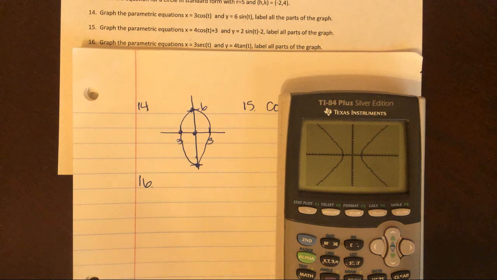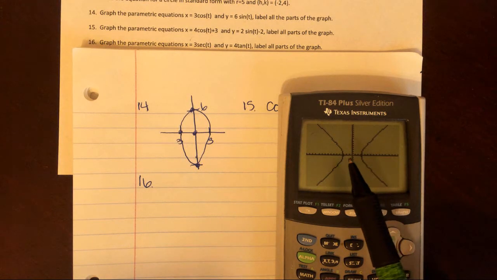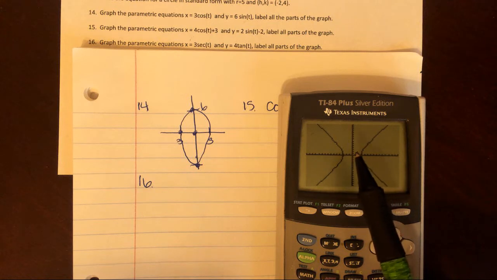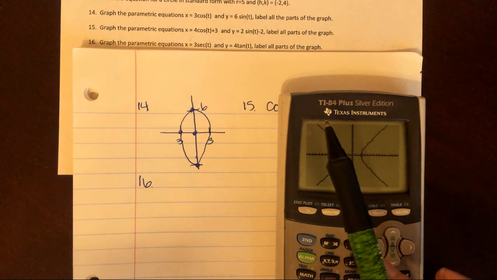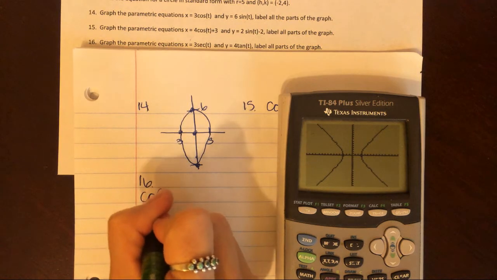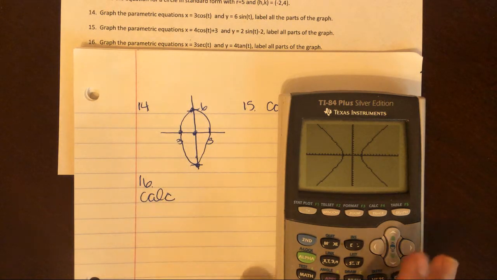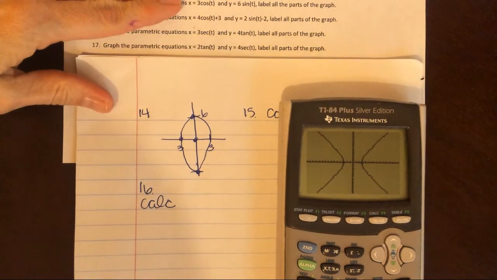And you'll notice by looking at the picture, the hyperbola is going left and right 3. And they don't draw the box in here, but if you wanted to, you could see right here where the imaginary asymptotes lie. So again, you can just do these straight in your calculator. All right, number 17. Let's go look at 17.